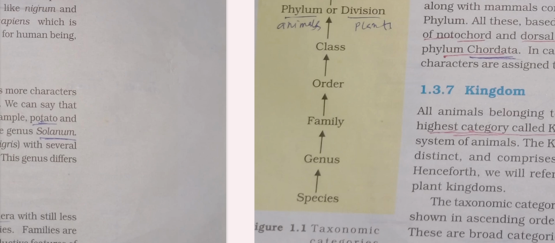Family means the junior family. Suppose in a competition, junior branch and senior branch. Junior means 6, 7, 8. Senior 9, 10. Super senior 11, 12. They are divided. These are called family. Then comes order. Order means assembly. Order means your assembly.